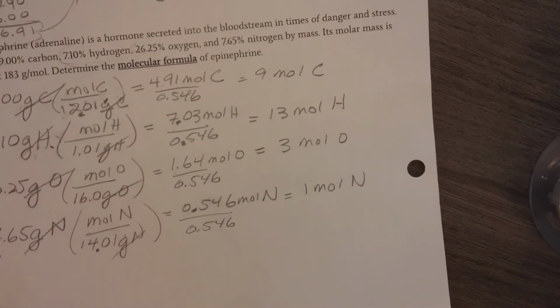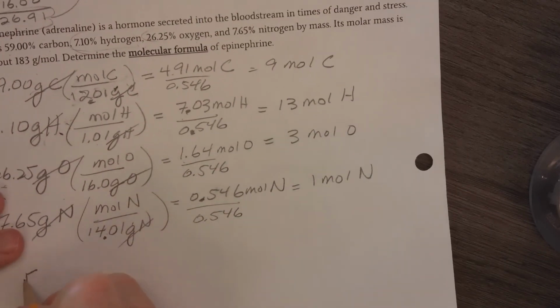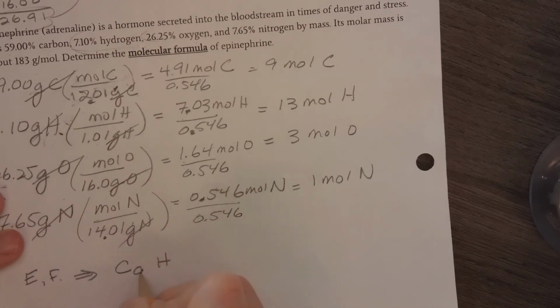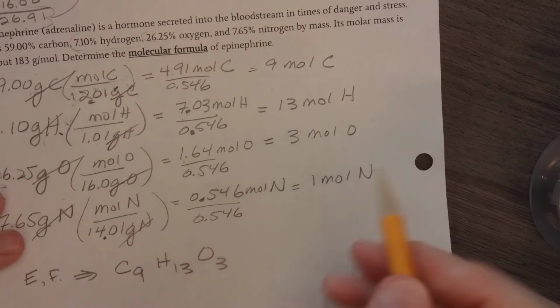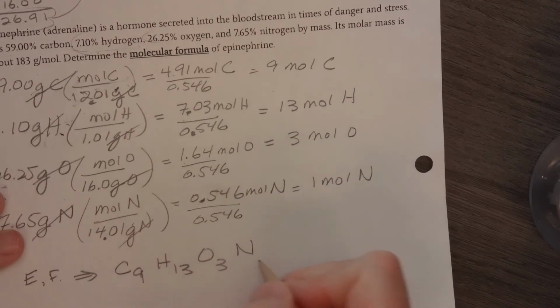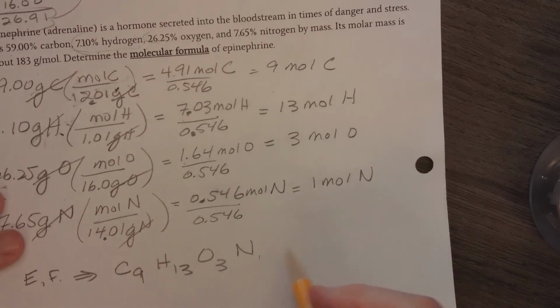So my empirical formula is C9H13O3N. Again, these become subscripts, and N1. I don't need a 1 there. Now, what I need to do is figure out what the molar mass of this is.